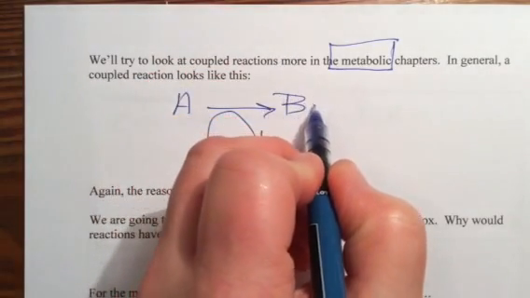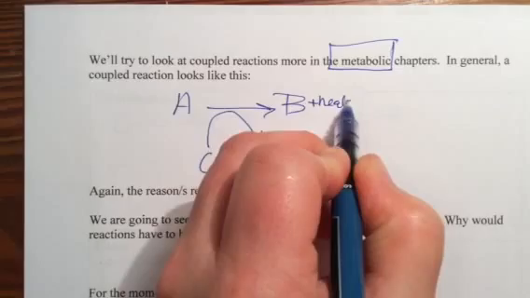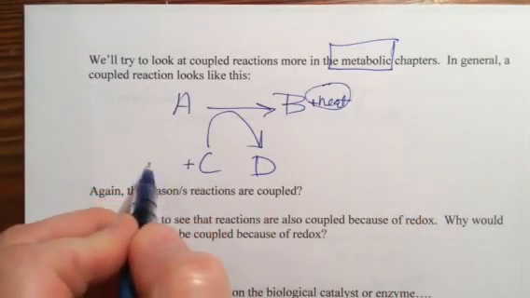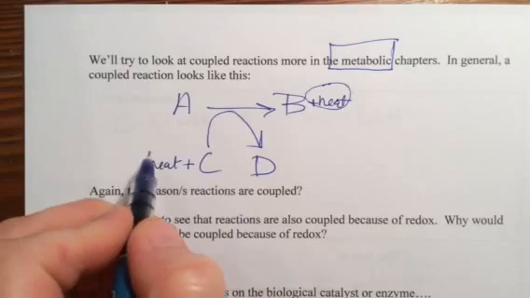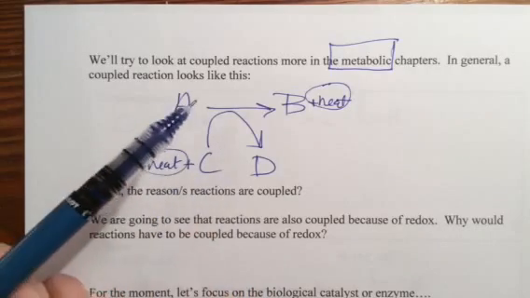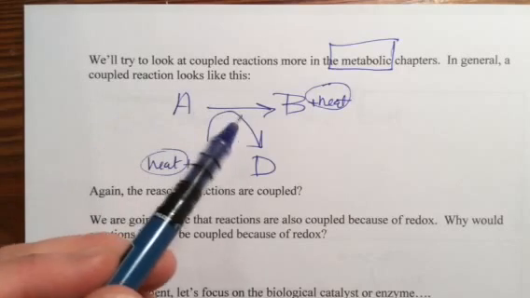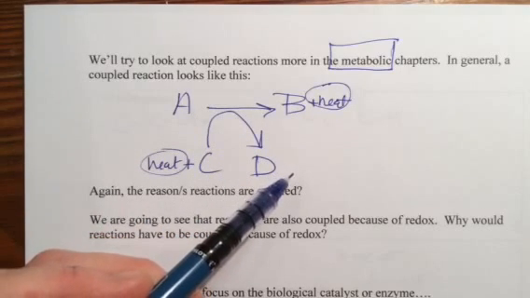So for example, I can generate heat over here, and this same heat that I generate will be used to drive this one over here. Or vice versa. This one would require heat, which means this one's going to yield heat.